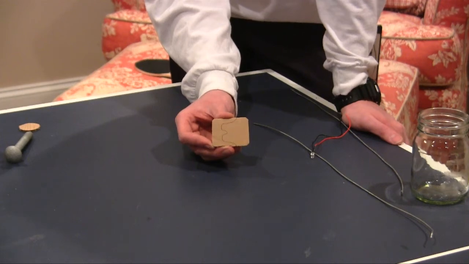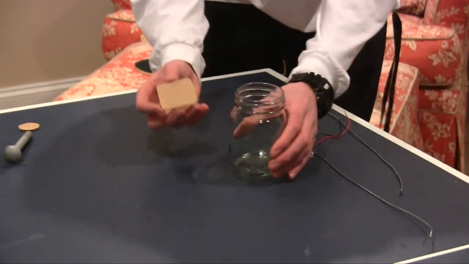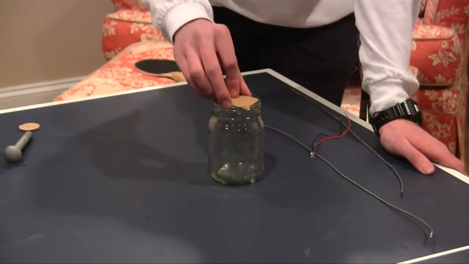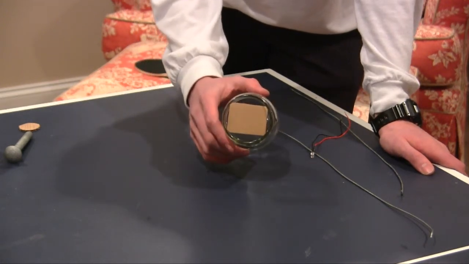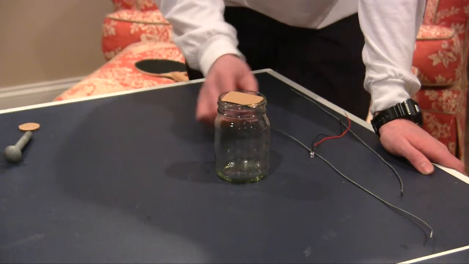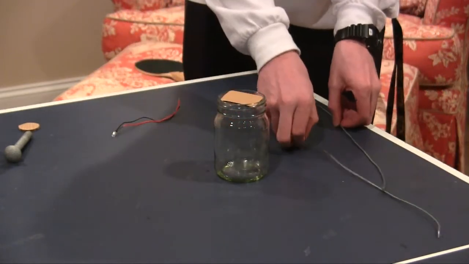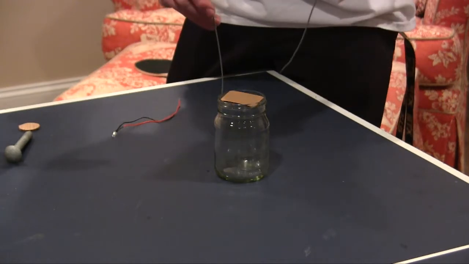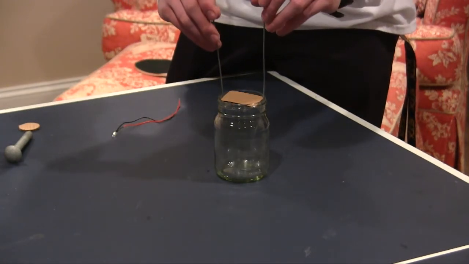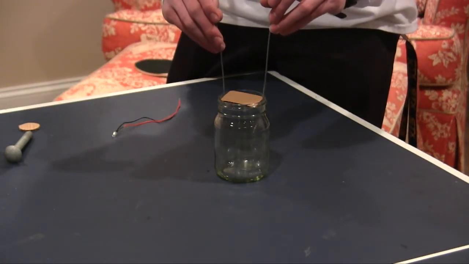Once they are ready to be set, they are placed in a plastic container and mounted like so. Then, two metal leads, one positive and one negative, are soldered to the square wafer.